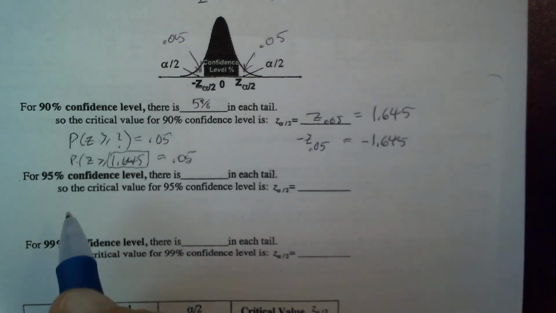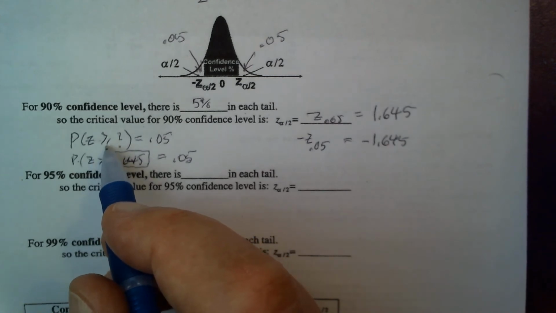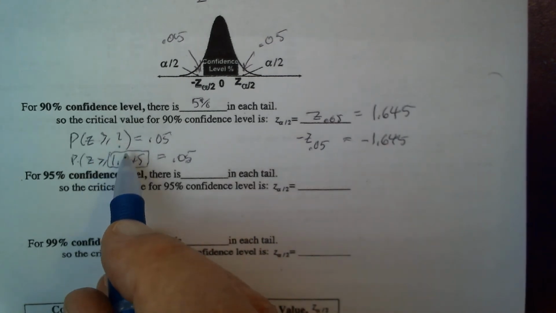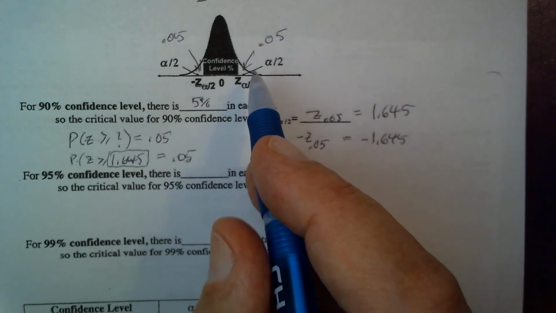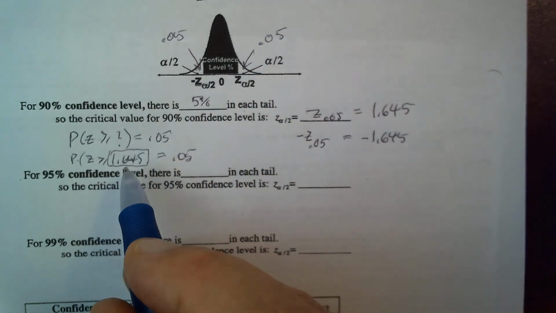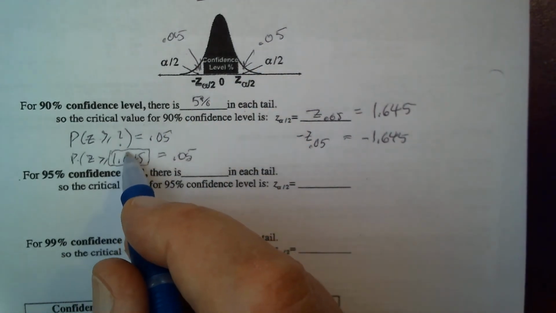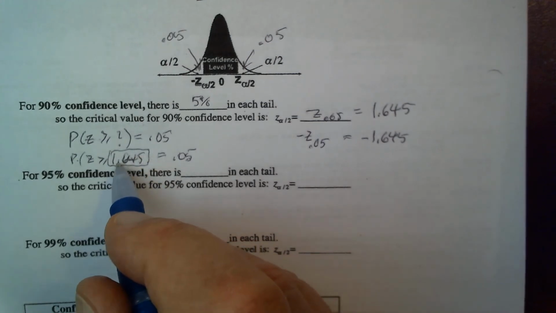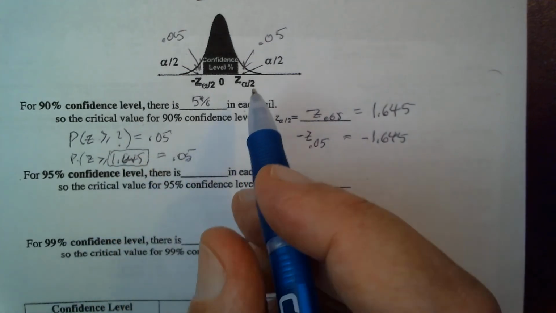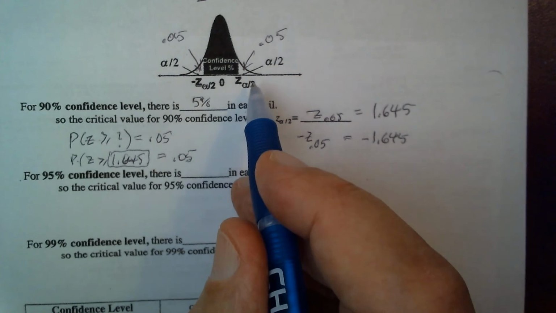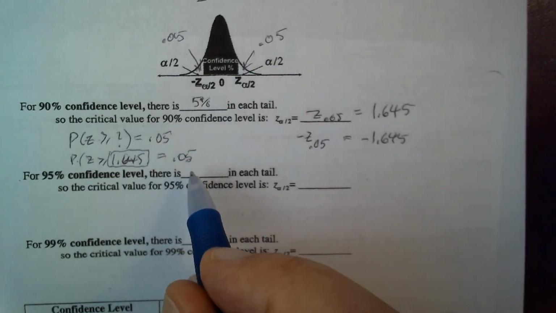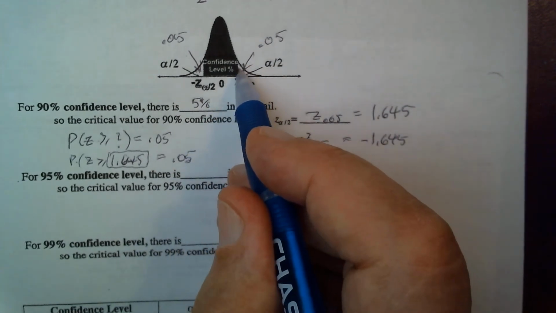So we're asking ourselves what value z has to be greater than or equal to so that the area would be 0.05. And again, whether we use technology or look it up in the tables, it's 1.645. The probability that z is greater than 1.645 is 0.05, the area under the curve here, the little tail.